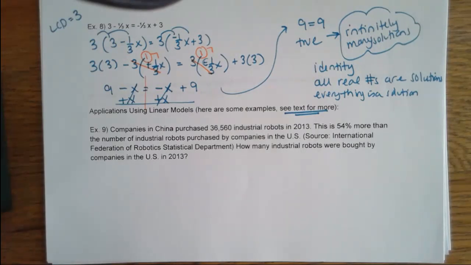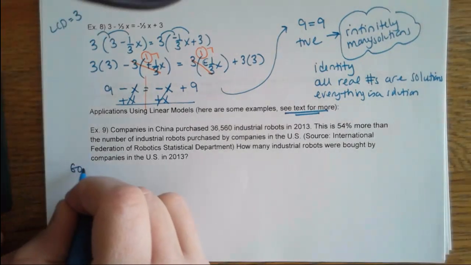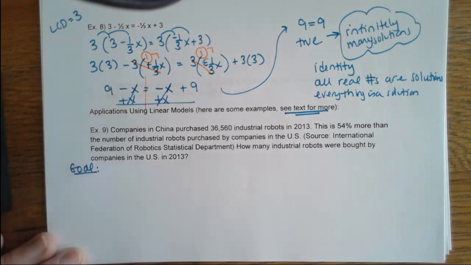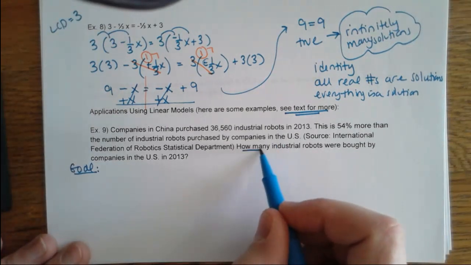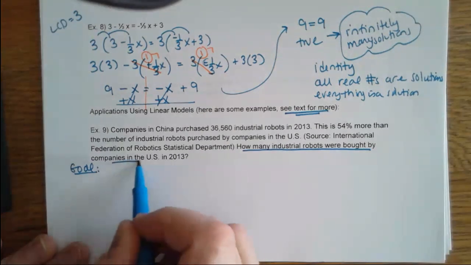All right, example 9. Companies in China purchased 36,560 industrial robots in 2013. This is 54% more than the number of industrial robots purchased by companies in the US. How many industrial robots were bought by companies in the US? So the way I like to start, and I do actually like to write this out, is I like to write out the goal and what I'm trying to actually find. So that's usually your question. And our question here is, how many robots were bought by the US?